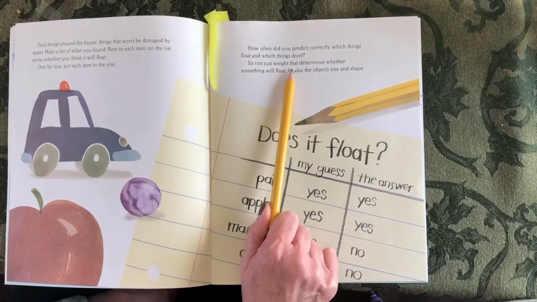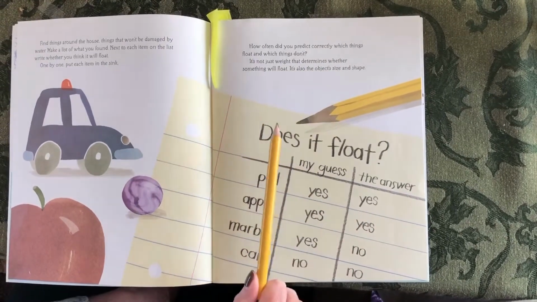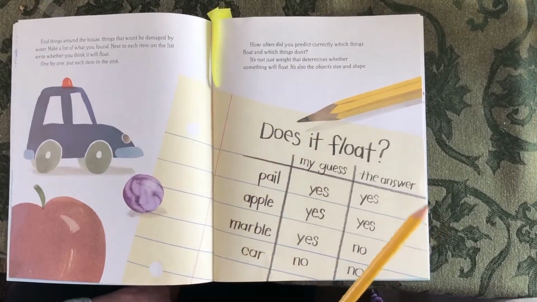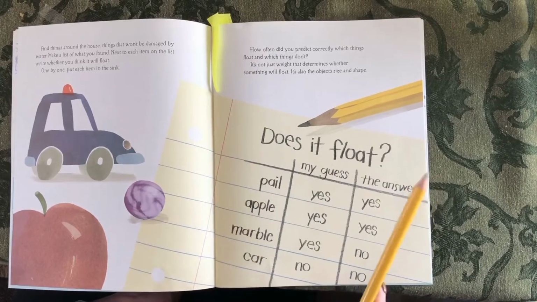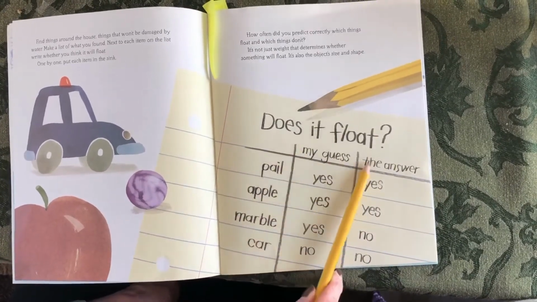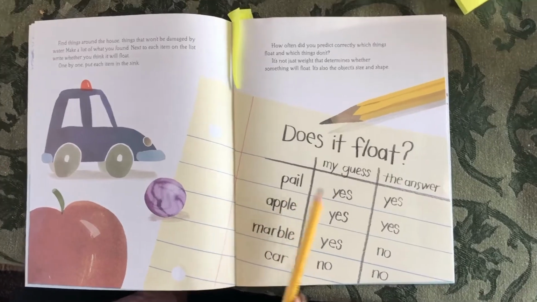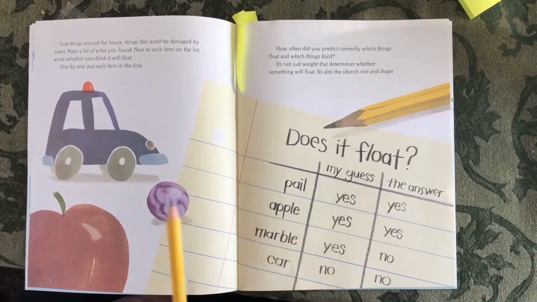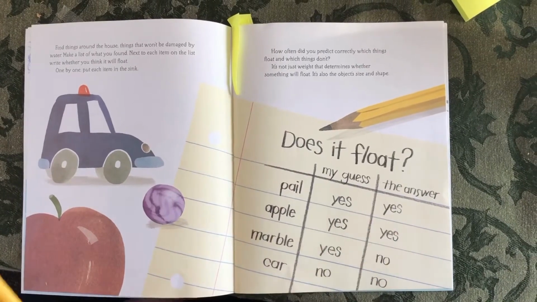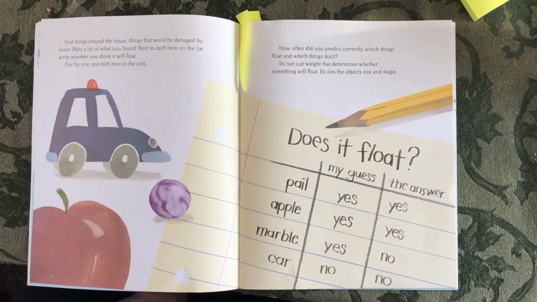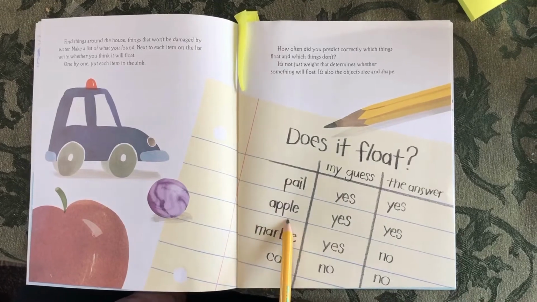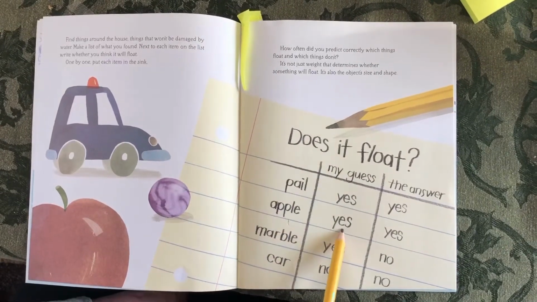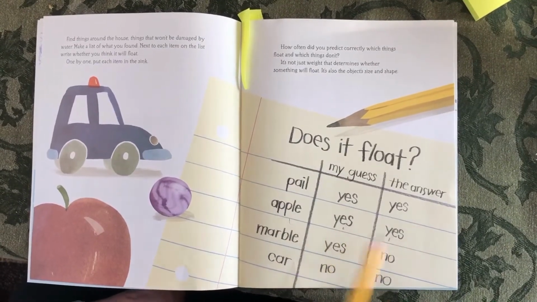It's not just weight that determines whether something will float. It's also the object's size and shape. Does it float? So this little person put a pail into the water, and their guess was that it would float, and their answer was yes. And next they did an apple. Did the apple float? Yes, it did.